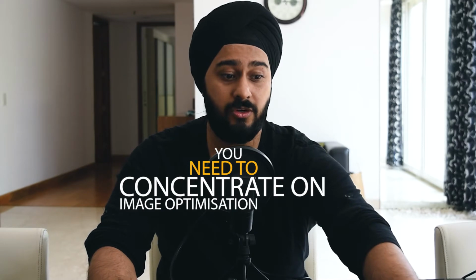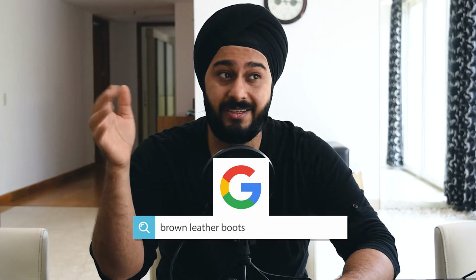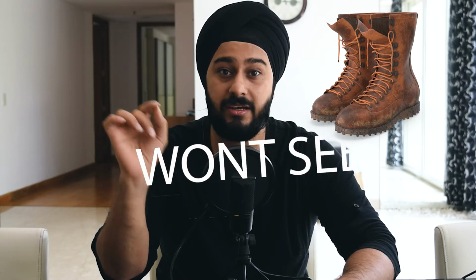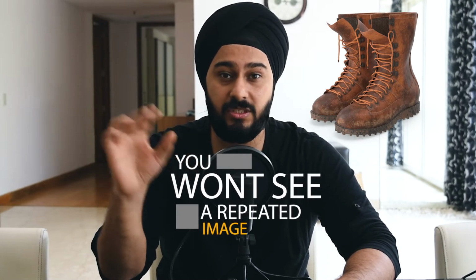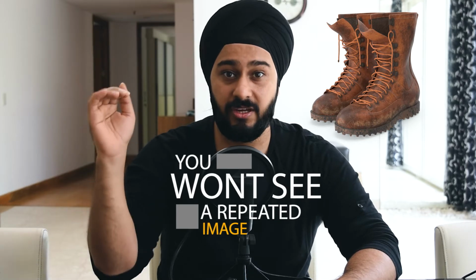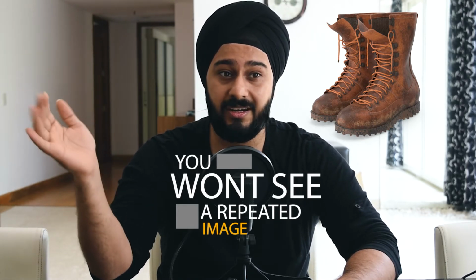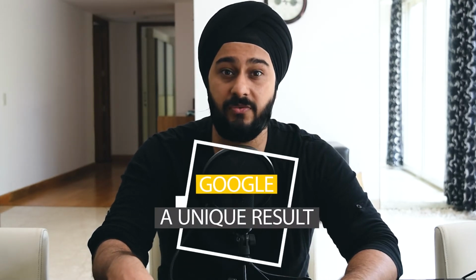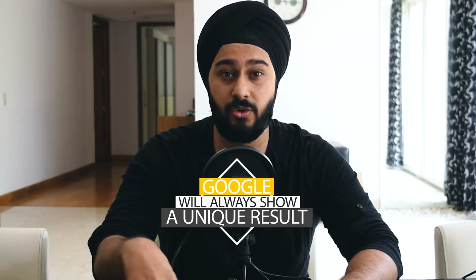Another thing to keep in mind is that if you go ahead and type leather boots or brown leather boots on Google Images, you will see a lot of sellers selling similar leather boots, but you won't see a repeated image. If there is a leather boot image, you won't see another leather boot image which is exactly the same. No matter what query you search for, Google will always give you a unique result before showing you a repeated image.